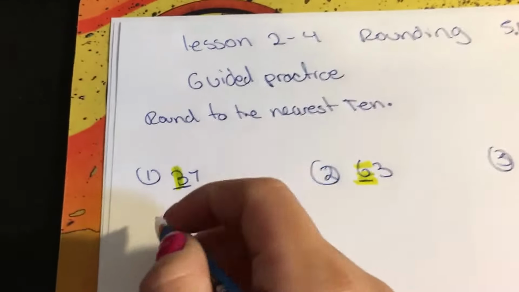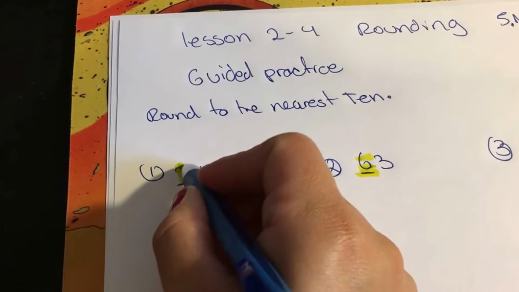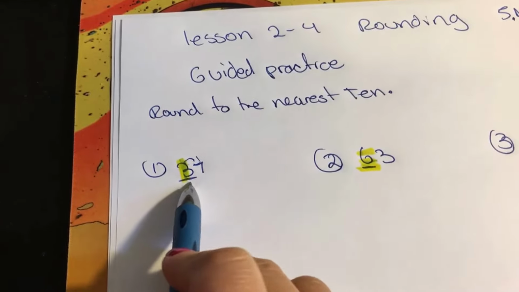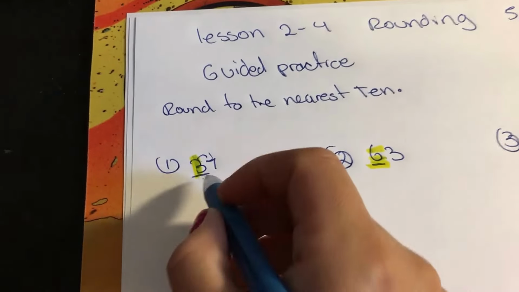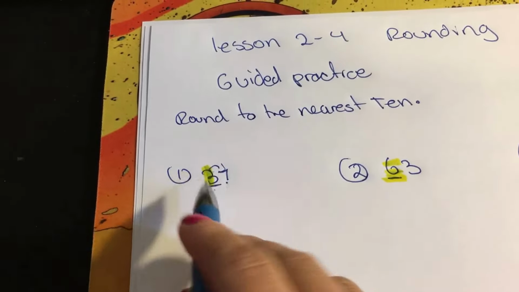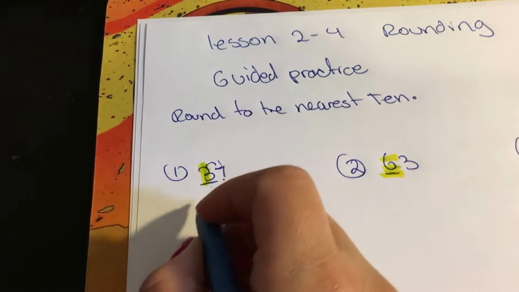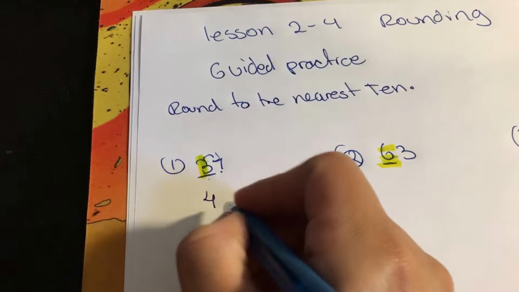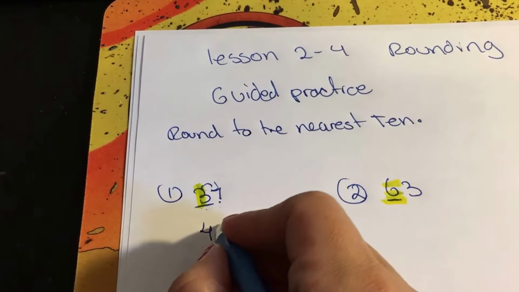So let's begin. We always look to the number to the right when we're rounding. We're rounding to the nearest 10. This is tens, this is ones. So if the number is 5 or more, we add one more. So what's going to happen to the 3 is going to turn into a 4. And what's happened to the 0? Changes.